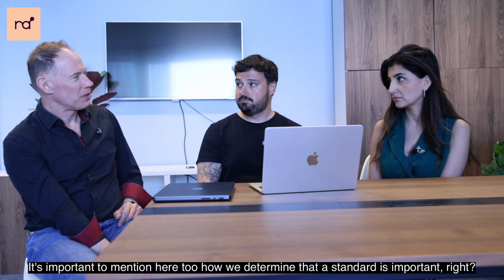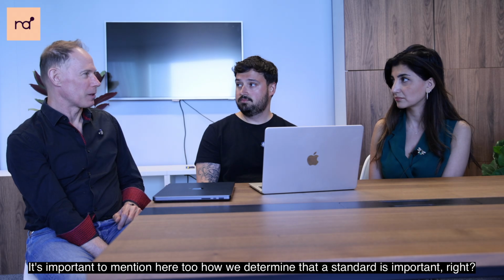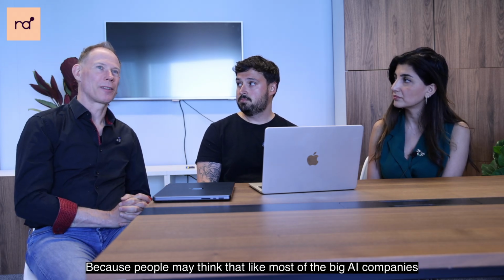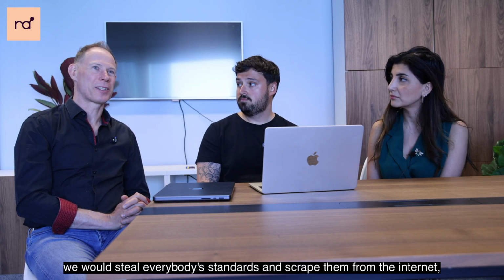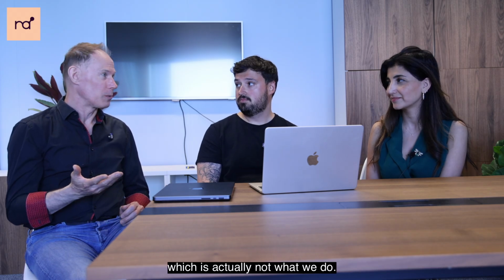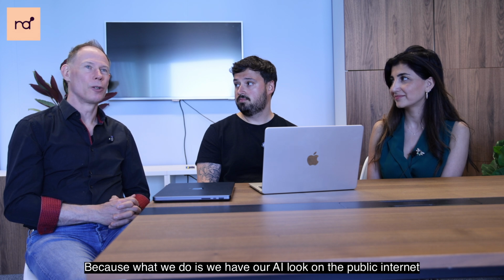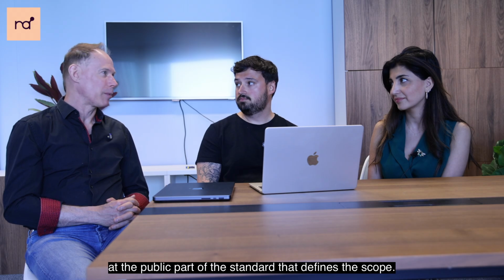It's important to mention here too how we determine that a standard is important, right? Because people may think that like most of the big AI companies, we would steal everybody's standards and scrape them from the internet, which is actually not what we do, because what we do is we have our AI look on the public internet at the public part of the standard that defines the scope.